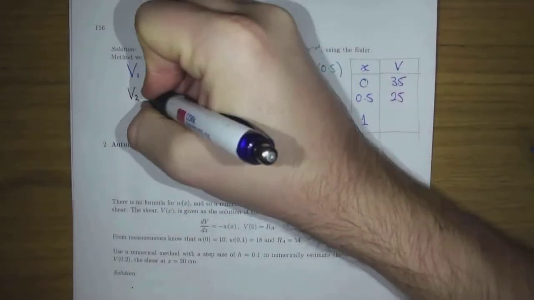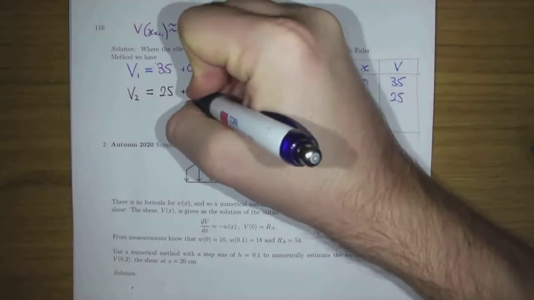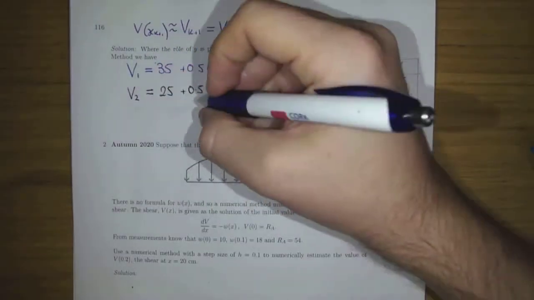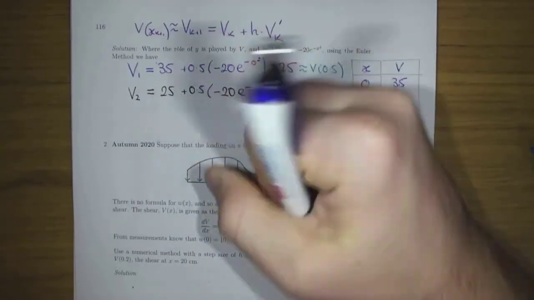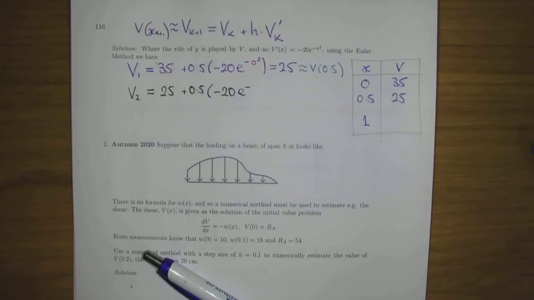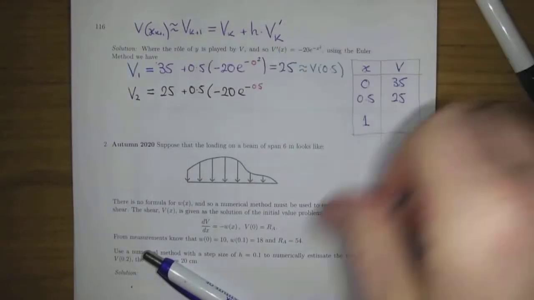v2 is the previous value of v. The previous value of v is 25, plus the step size, 0.5, times the previous slope, which is minus 20 e to the minus x squared, but the previous x is 0.5. Now this is called Euler's method.